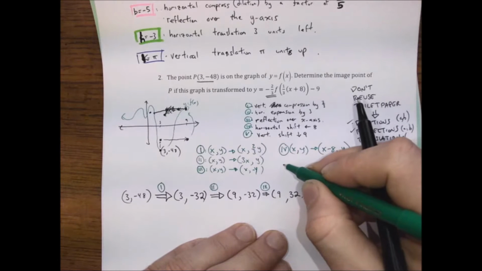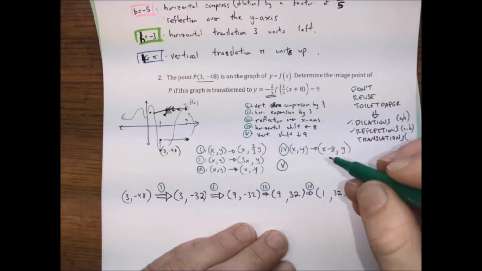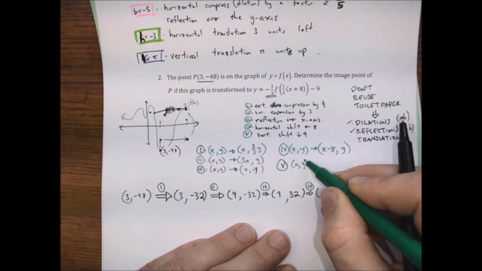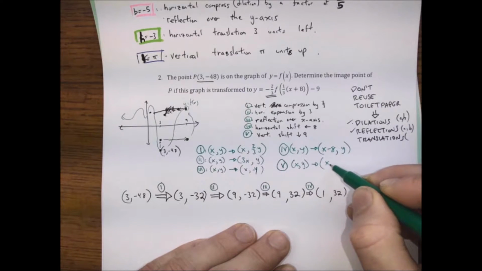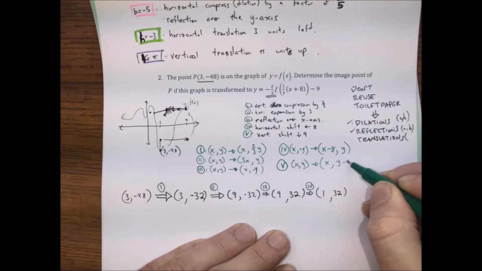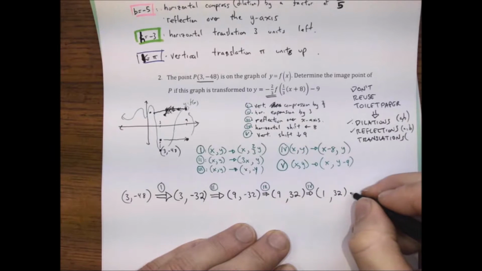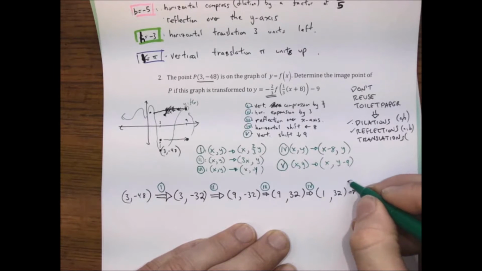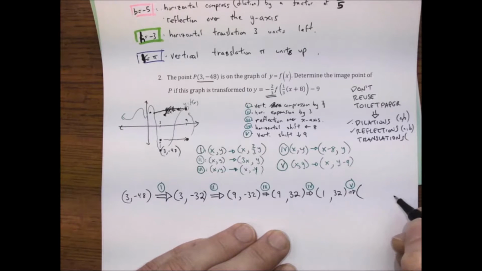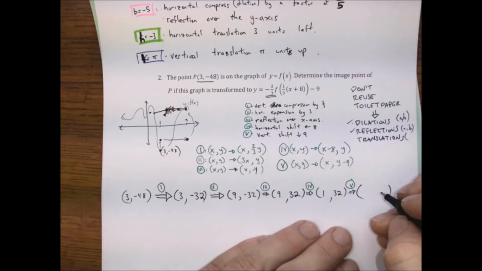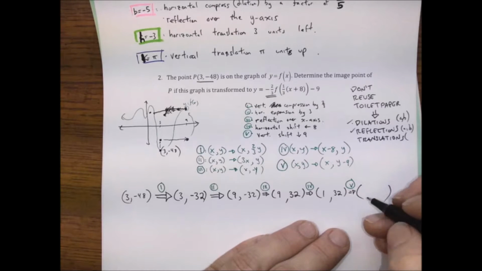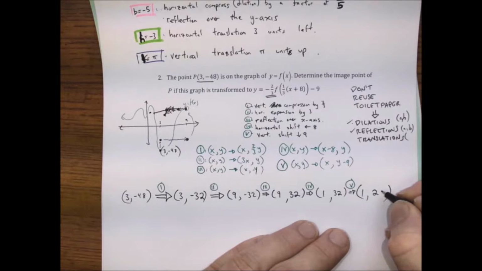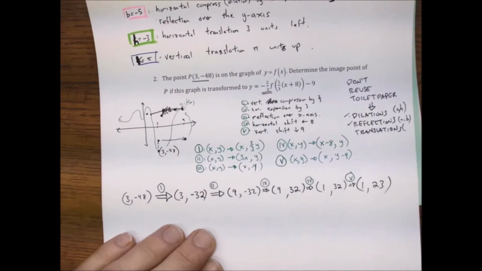All right, and then lastly, I have this 5th point, which is a vertical shift 9 units down, which means I'm going to take my value x, y, any coordinate. It's going to keep the x the same, and it's going to take away 9 from y. So my last point, this is our final point, is at the point, so I'll keep x the same, and I'm going to take 9 away from 32, so that's 23. And that's it.